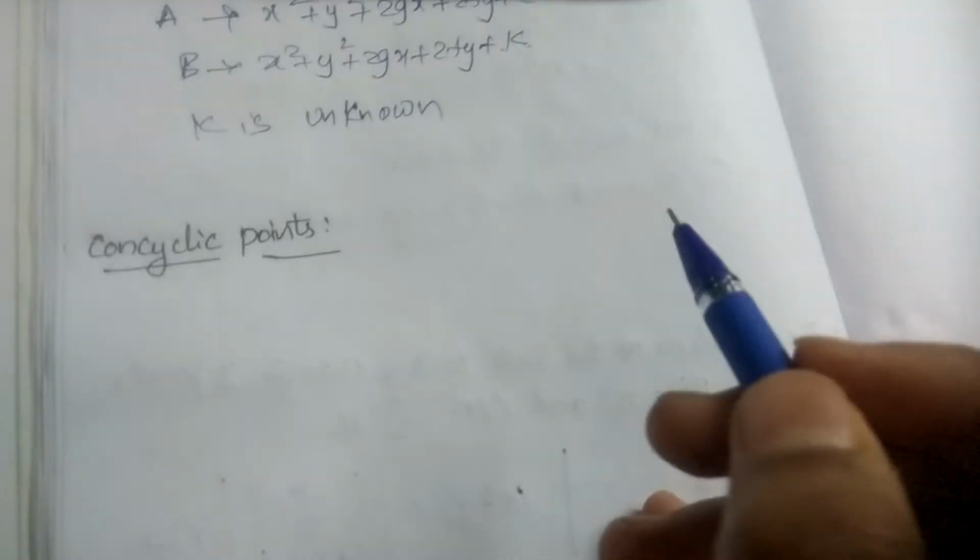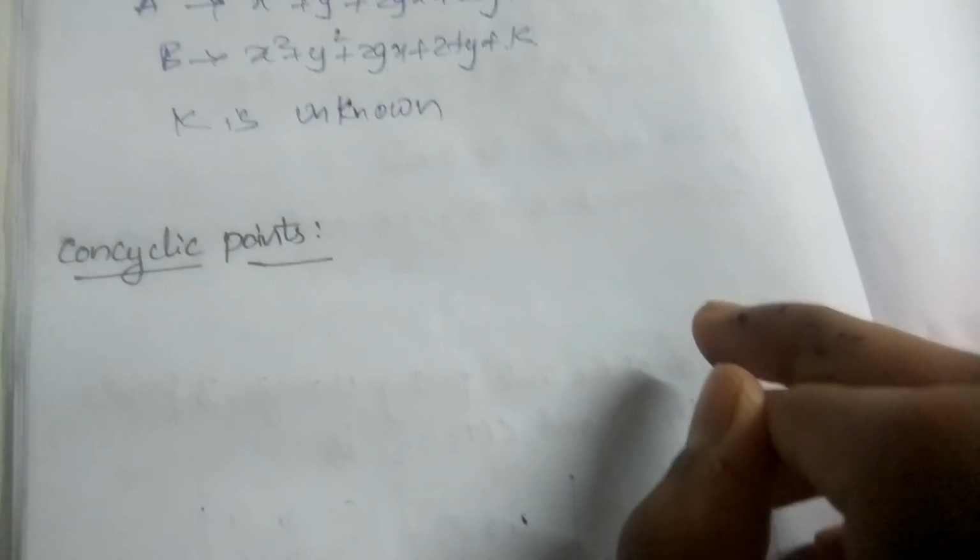Next topic is concyclic points. What are the concyclic points? If the points A, B, C, D lie on the same circle, then the points are said to be concyclic points.